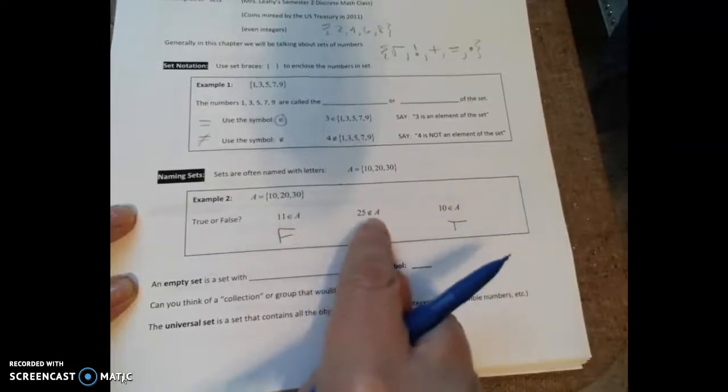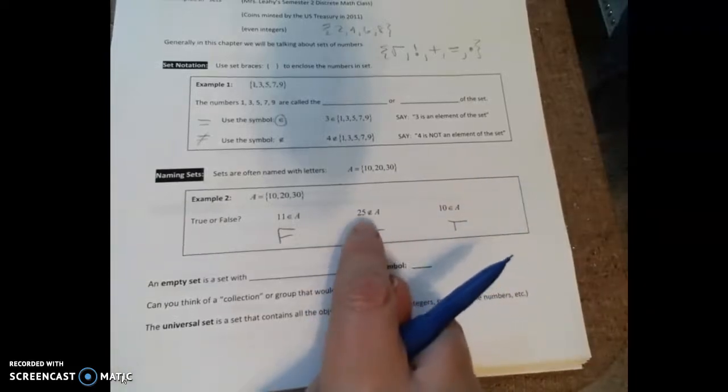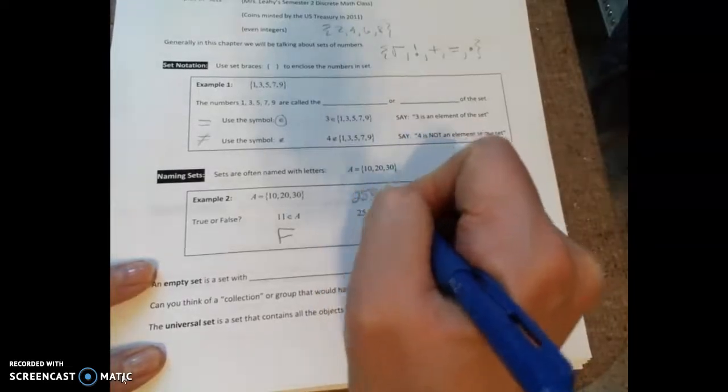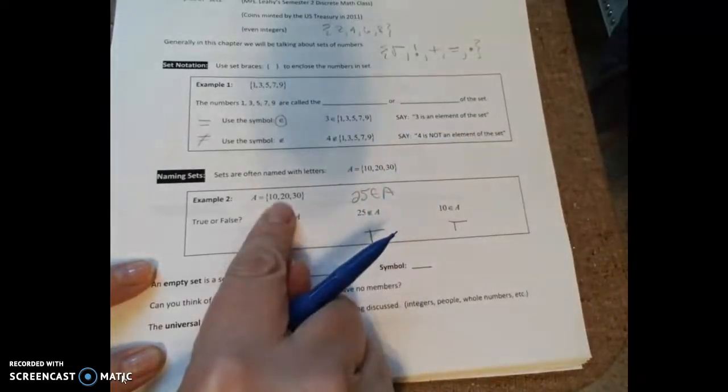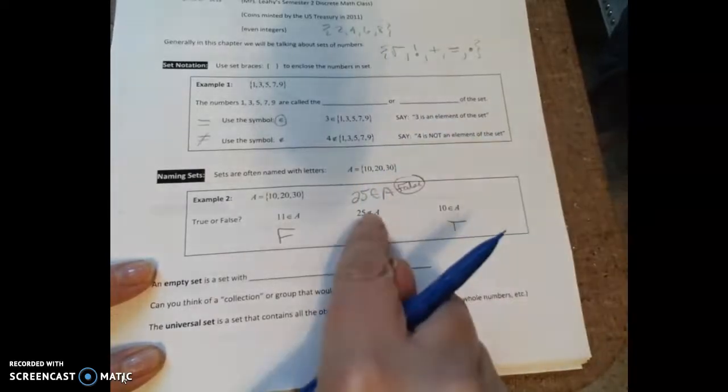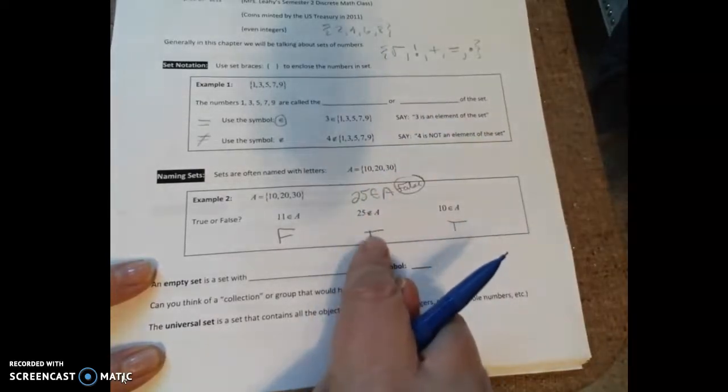Sometimes a double negative gets a little tricky if there's a negative. So what I always do is I think, is 25 an element of A? And the answer is false, right? It is not. So then if there's a not in it, then it's true. I don't know if that helps you or not.